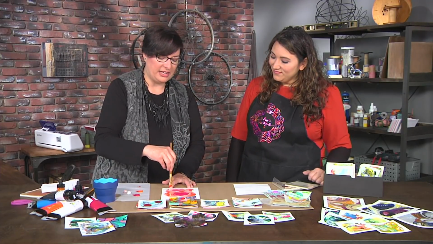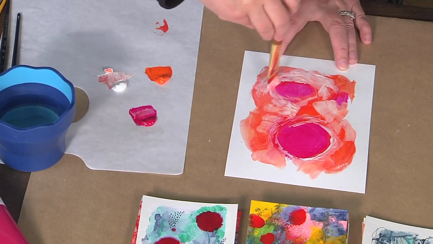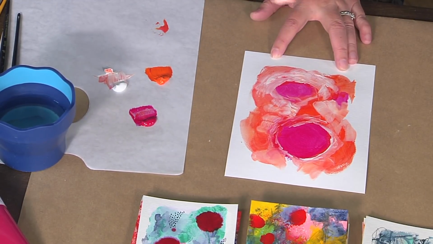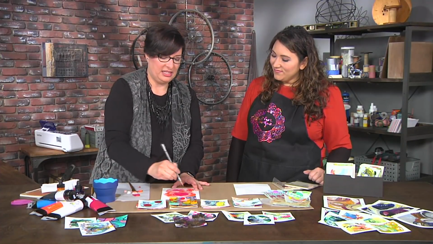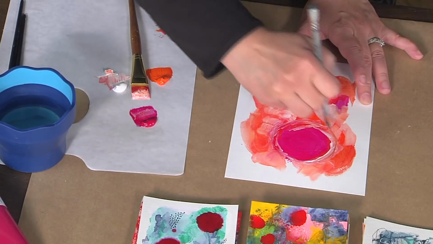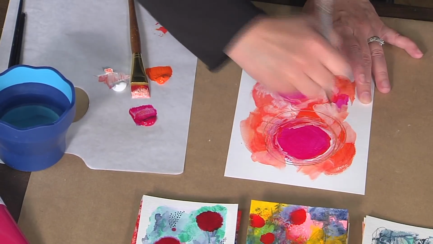So kind of dividing my page with color and then focusing on the focal point and making some line. I'm going to use my pencil here and really... Into the wet paint? Into the wet paint. So, wow, and it still writes even in wet.